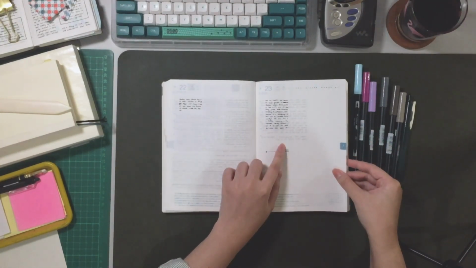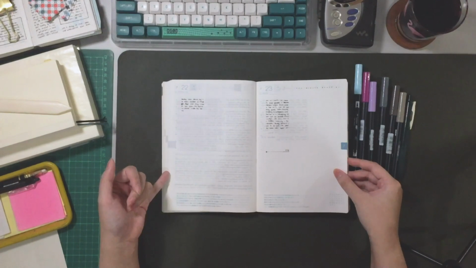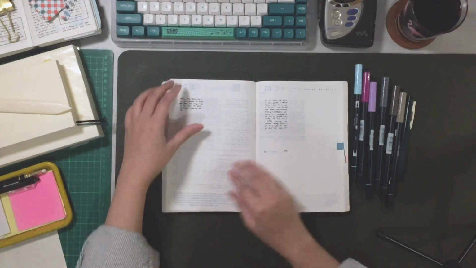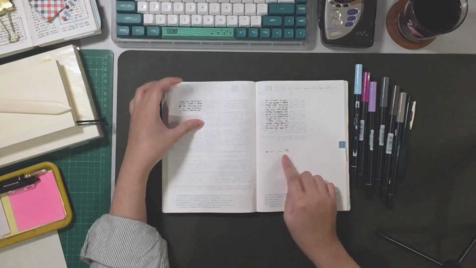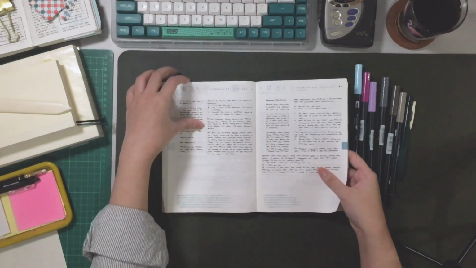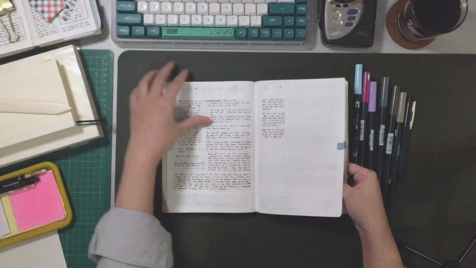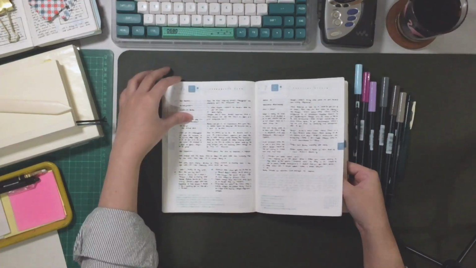Yeah, so here, this is the note that I had to make, but I couldn't fit it in the original page. So I've just noted down what page it was before. So let's just take a look at that, for example.